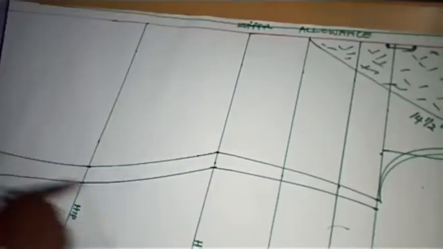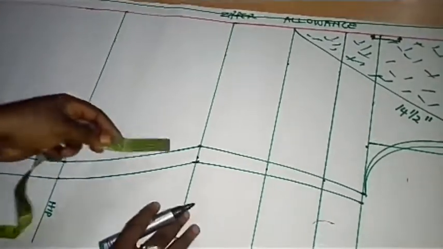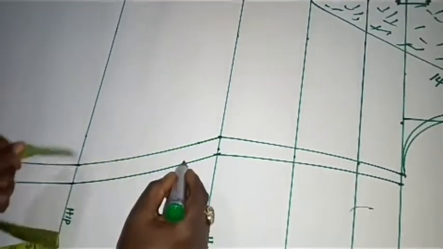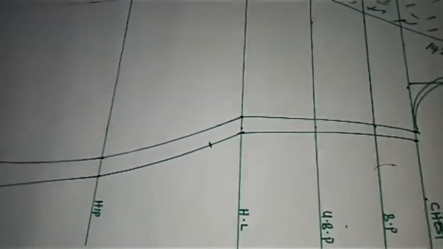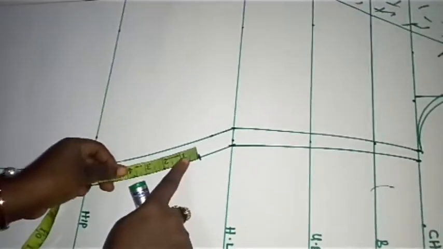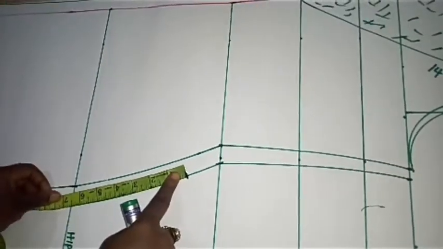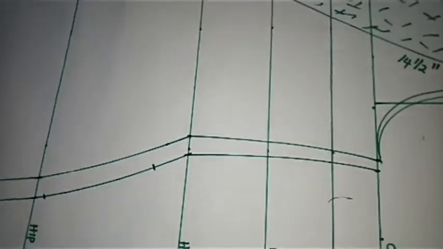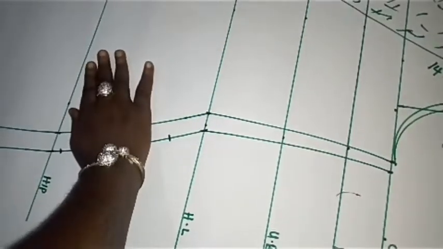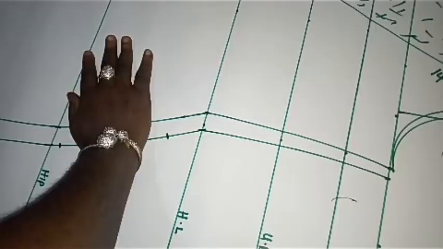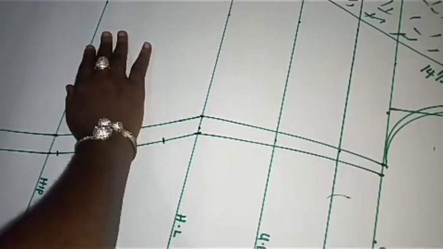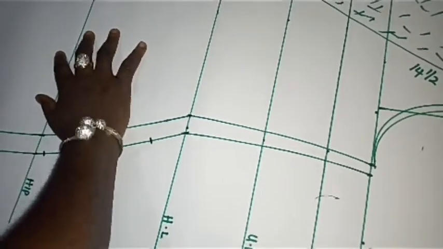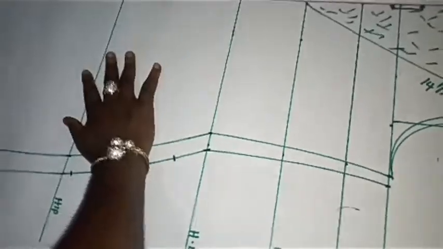From my waistline or my half length, I'm going to come down. For my pocket, I'm coming down by 2 inches. This is where my pocket will start, and from these 2 inches I'm going to take the width of that pocket as 6 inches. So why do I have this? If you look, you can see my hand right now is entering perfectly. Can you see that? If I'm putting my hand, for example, into the pocket, let me spread the hand for you to see. You can see it's entering very perfectly.